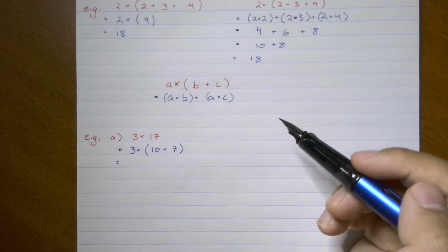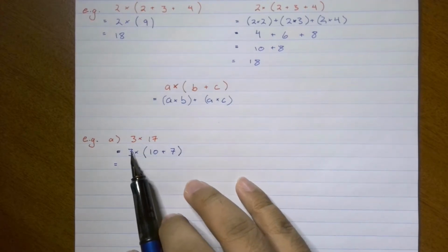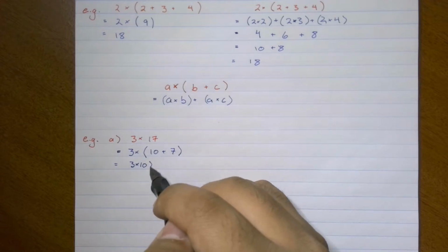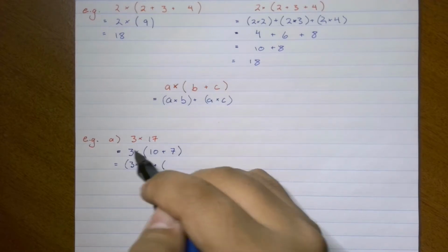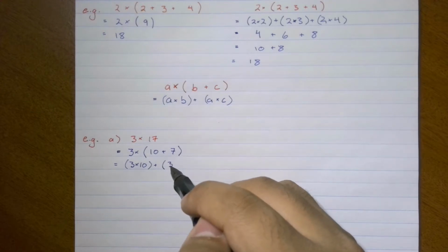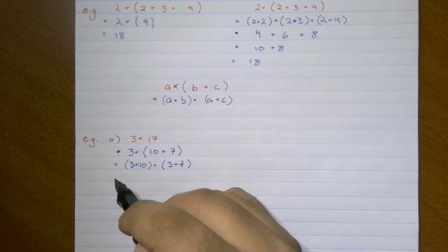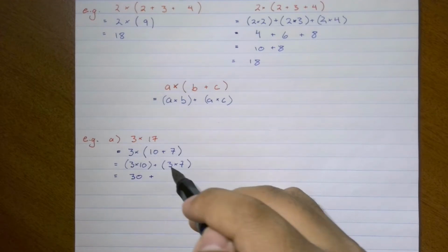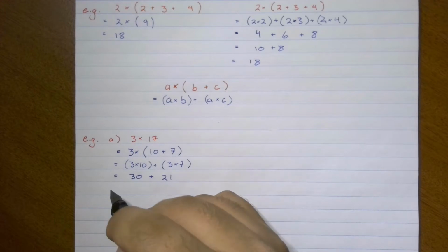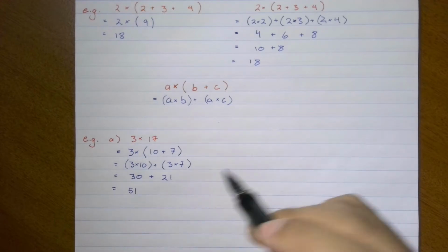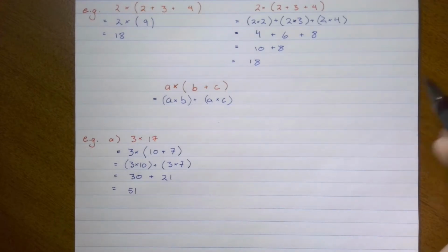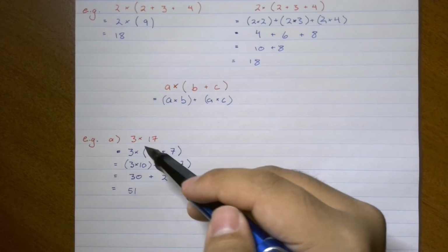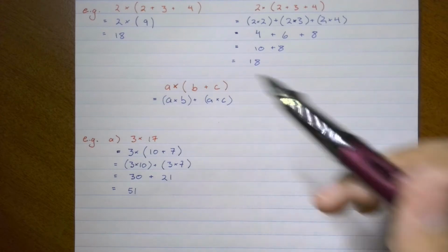And because of the distributive law, we can treat this as 3 times 10 plus 3 times 7, which will give us 3 times 10 is 30, plus 3 times 7 is 21. So altogether, this is 51. This is just a little tip that you can use to make possible multiplications like this a little bit easier.